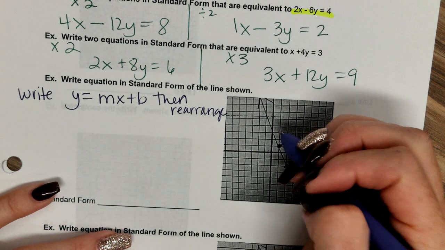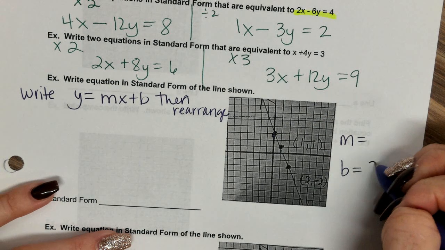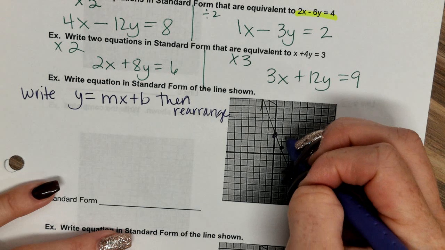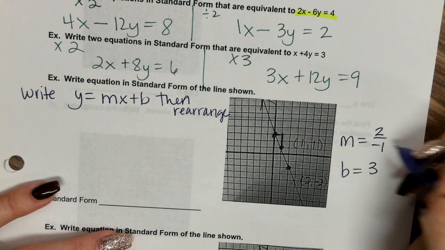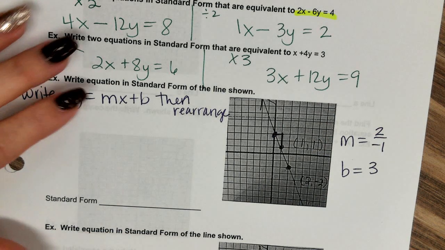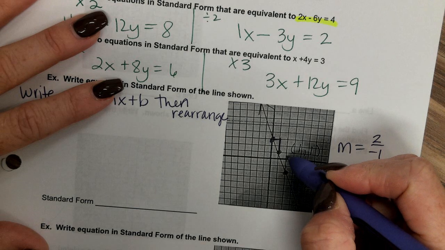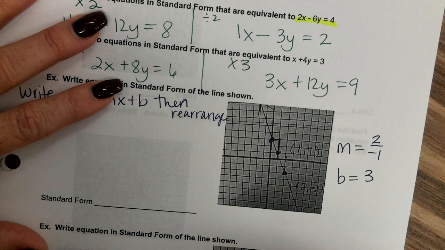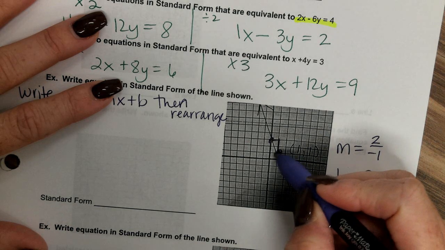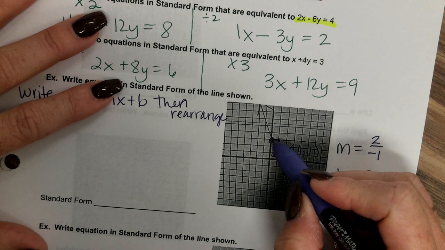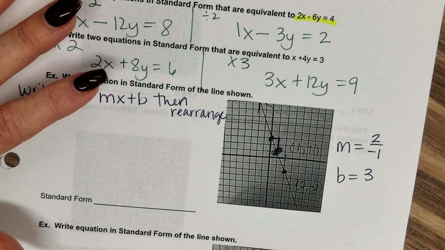But for this one, I just need an m and a b. All right, where is it passing through the y-axis at? 3. And my slope, my rise is 2. My run is -1. Wait. But look at this one. This is not a good graph. I don't think this dot should be here. Or this dot. I don't know. Guys, this is not a good graph, so I'm going to get my calculator and use stat.